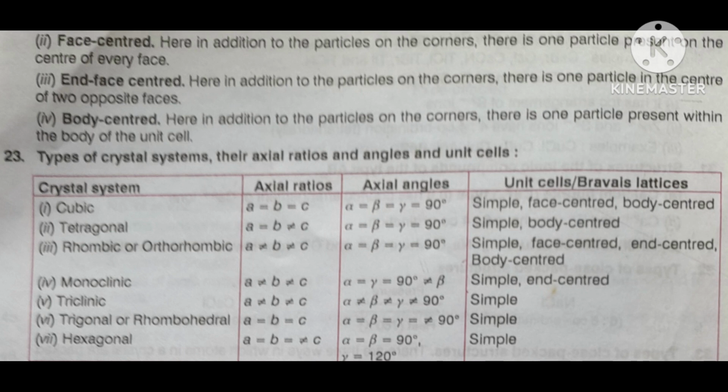Now the third type of unit cell I am telling you. The third type I already told you, that is the end face centered. That is, in addition to the particles on the corners, there is one particle in the center of two opposite faces. Now the last type, body centered. Okay. Here, in addition to the particles on the corners, there is one particle present within the body of the unit cell.